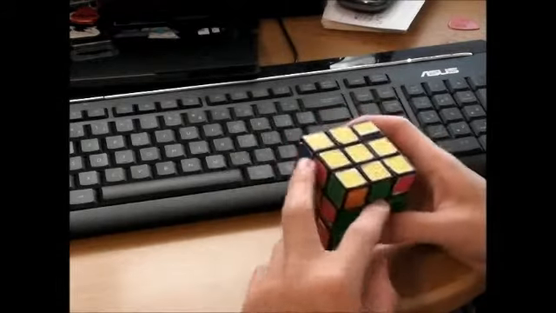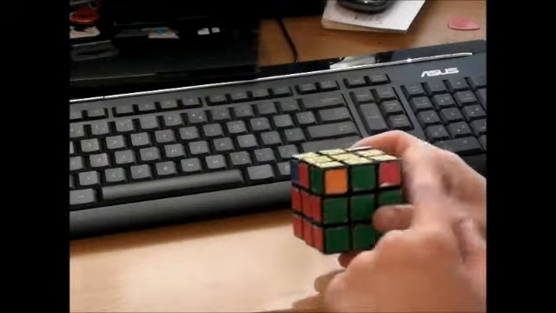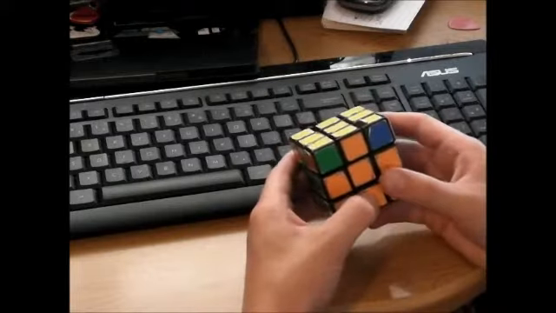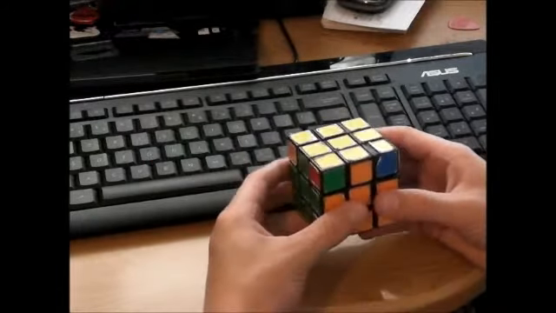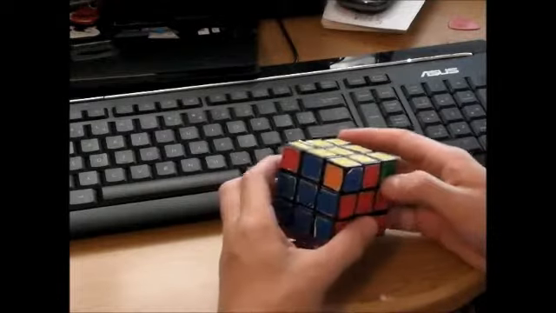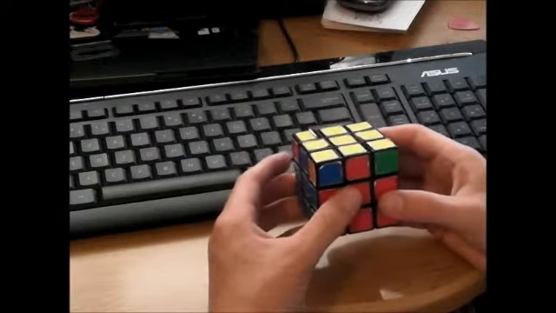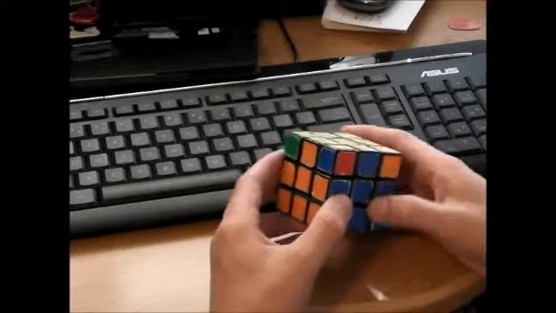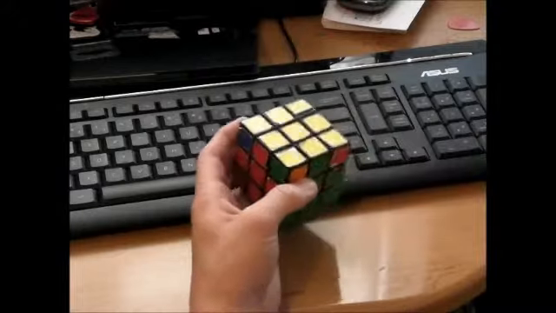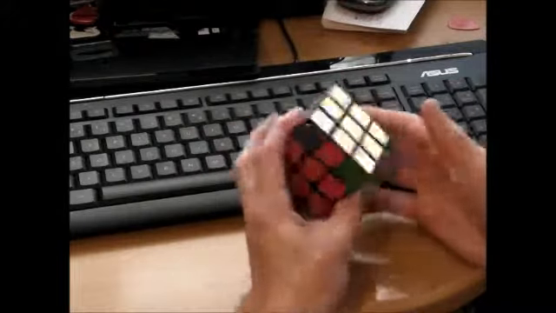So now that we have the edges done, it's time to work on the corners. There's only one algorithm you're going to need to learn for this. Sometimes it will take more than once, but learning only 3 algorithms, it can be worth it. In this case, none of the corners are lined up, so we just need to do the algorithm in any position.